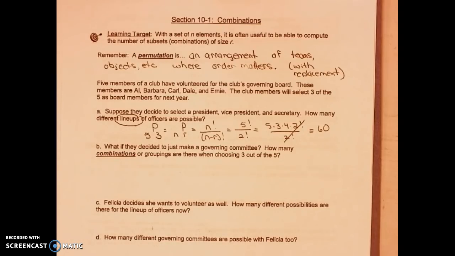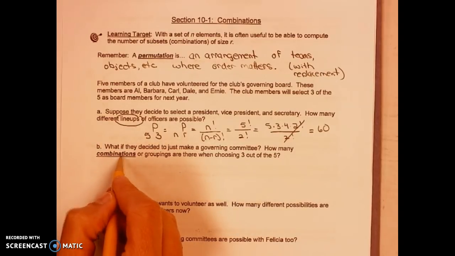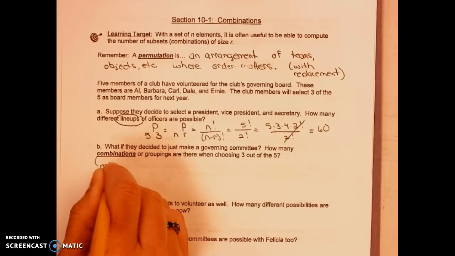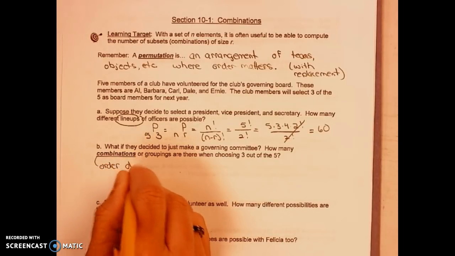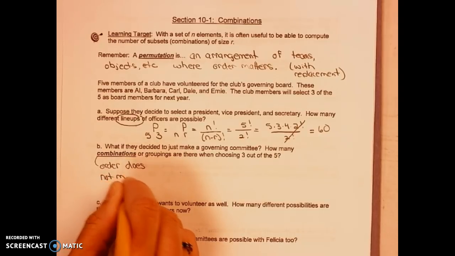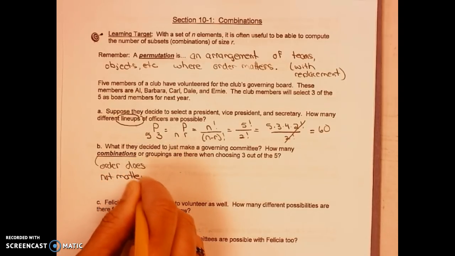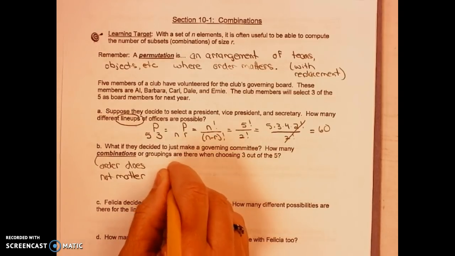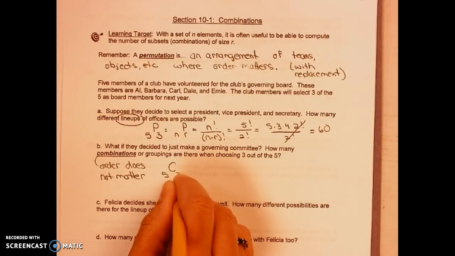Now, question B, it says, what if they decided just to make a governing committee? How many combinations would we use? The only difference between combinations and permutations, combinations is when the order does not matter. So, in this case, we're doing combinations of 5 choose 3.